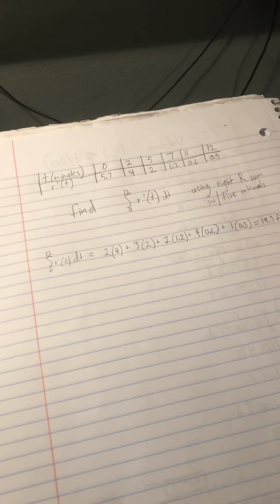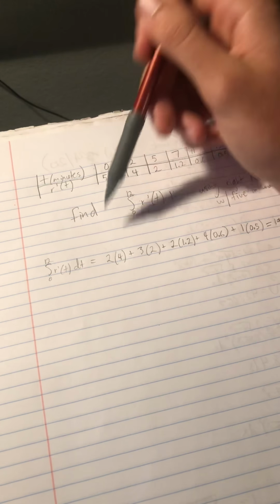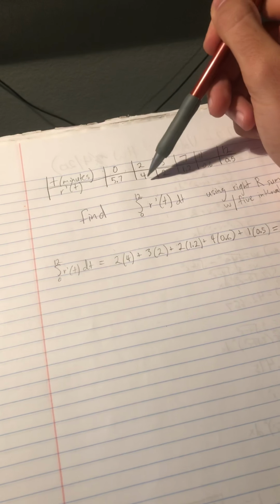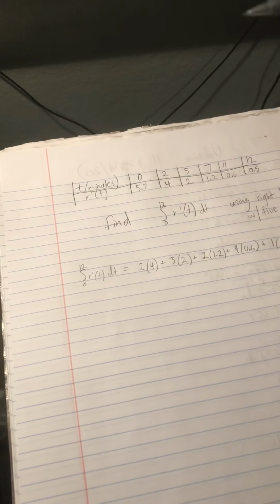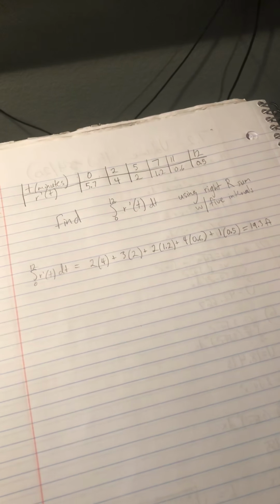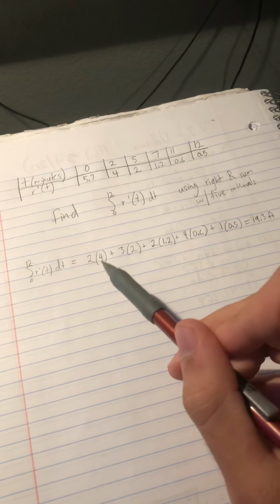So for a Riemann sum, you take the base, which for the first base is going to be 2 minus 0, which is just 2, and then times the height on the right, which is 4, since we're doing a right Riemann sum. If it was a left Riemann sum, we'd actually be using 5.7, but since we're doing a right Riemann sum, we're starting from the right side. And so that's our first one, 2 and 4.